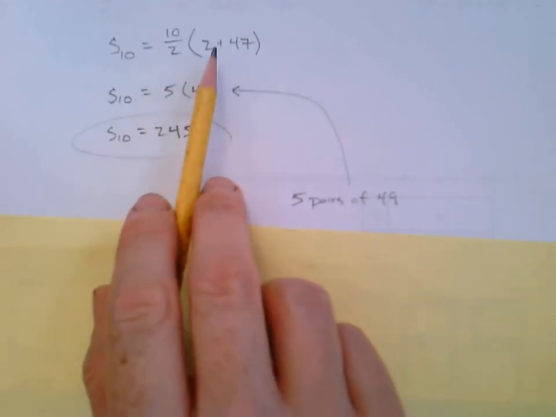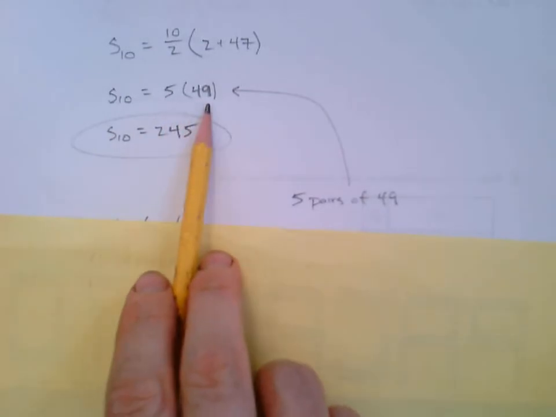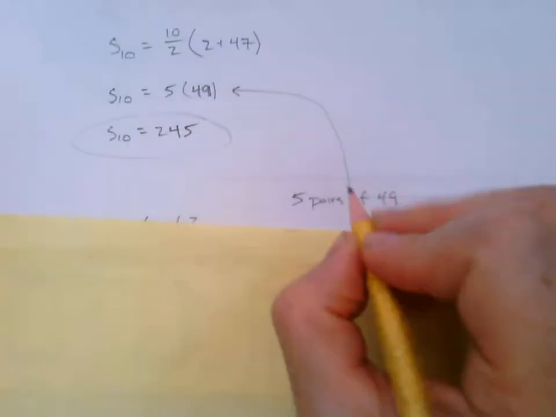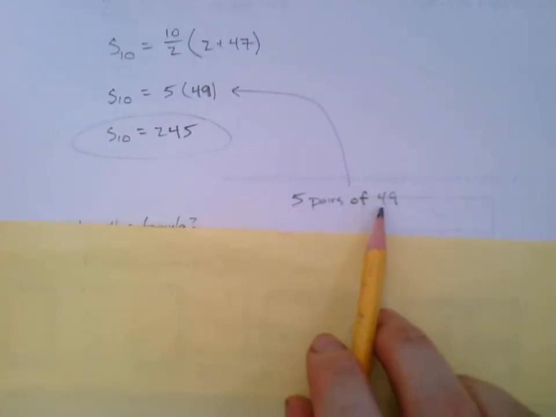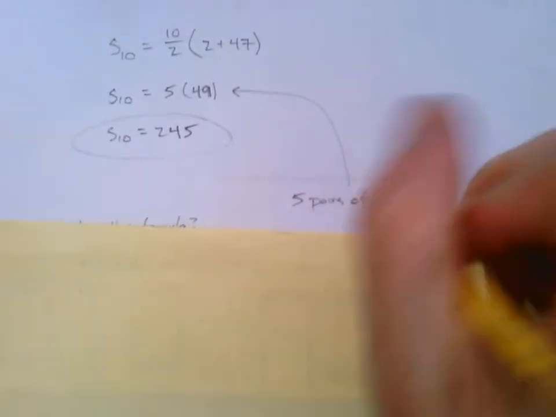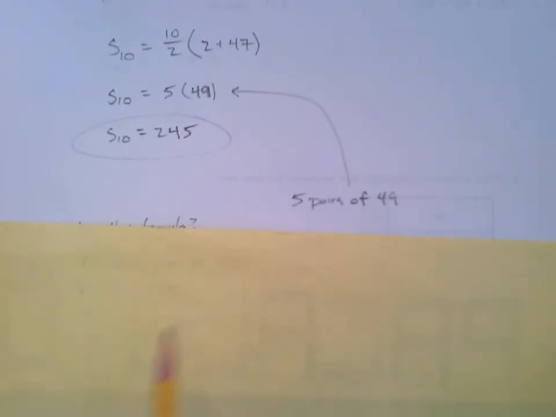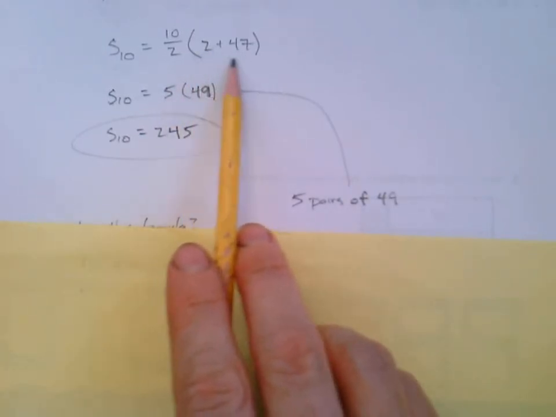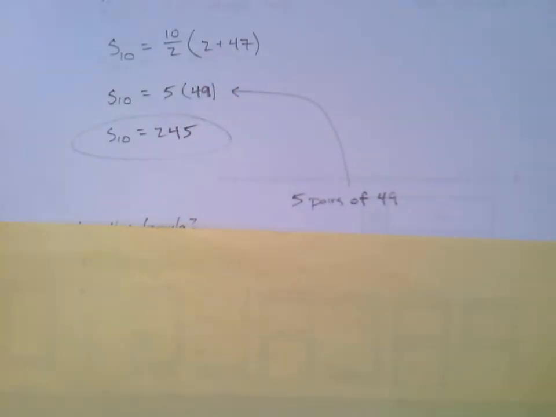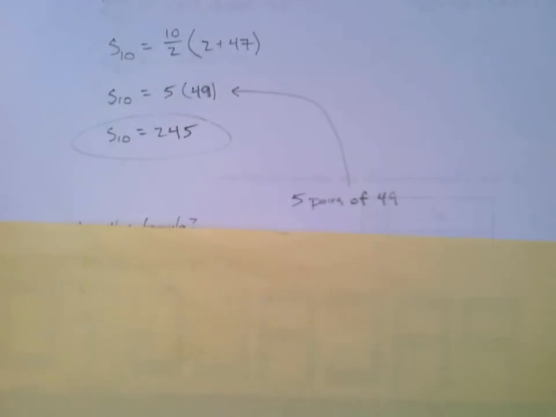Take 10 over 2 and then add the first and the 10th term to get the sum of the first 10. Think of 5 times 49 as 5 pairs of 49. Okay? It's 49 5 times, but each of those 5 times are actually pairs of other numbers. So we see one pair here, 2 and 47. That pair makes 49. And it turns out there are 4 more pairs if we thought about adding these 10 numbers together. Let me show you what I mean.